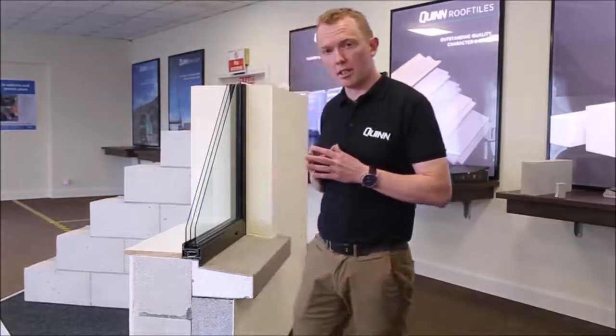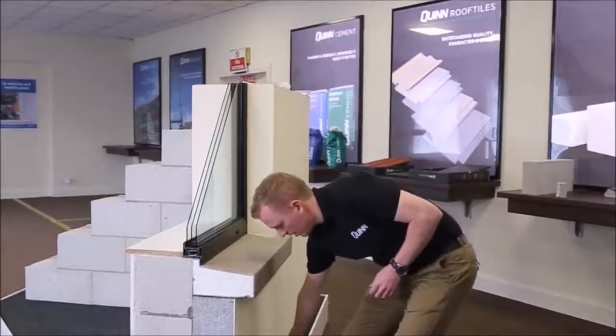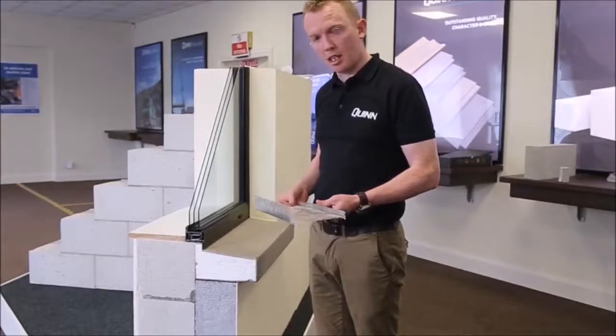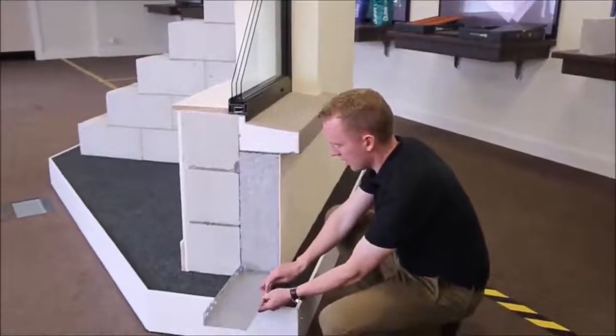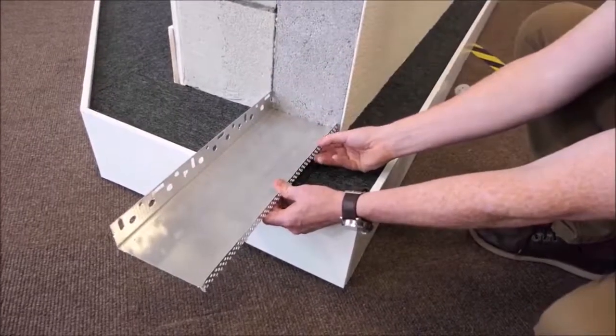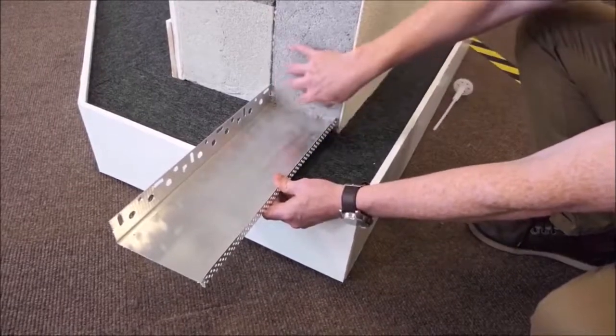So once the windows are installed, it's time to start the external insulation system. The first process is to put on your starter track. This is put on at the bottom of the wall, usually your plinth level. Basically that will be fixed into your quinlite blocks and kept level, and then that gives you a platform to start your insulation on.